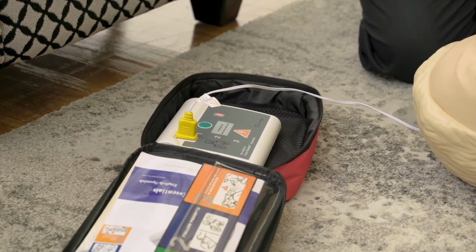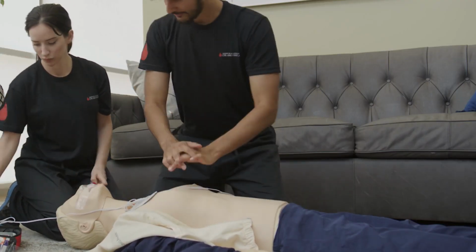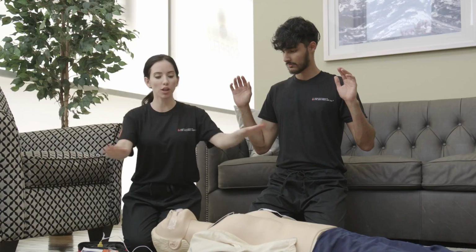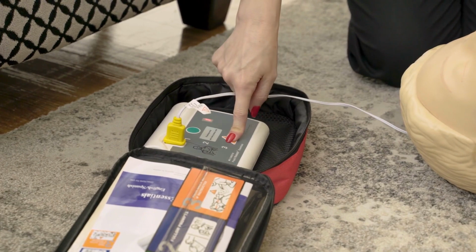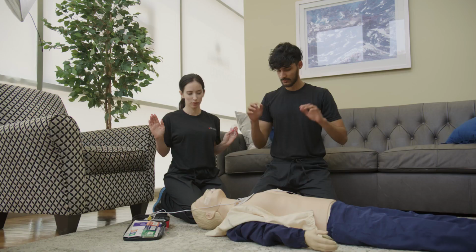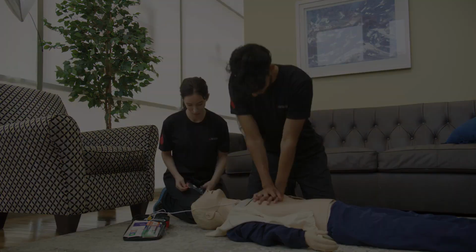Shock advised. Charging. Stay clear of patient. All clear? Deliver shock now. Press the orange shock button. Begin CPR.